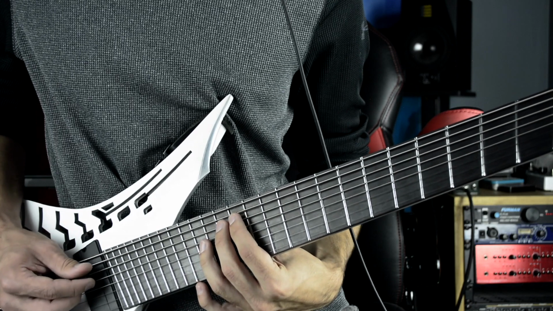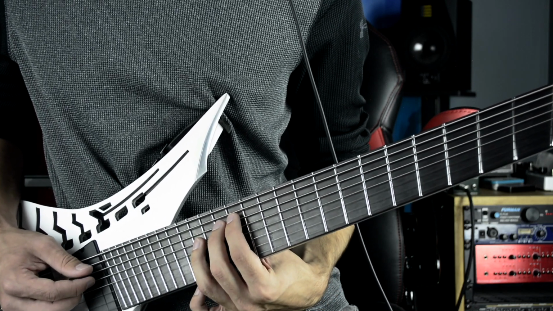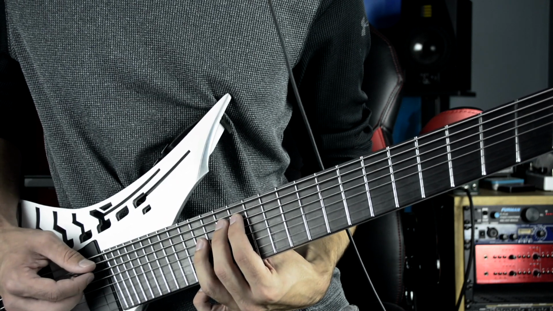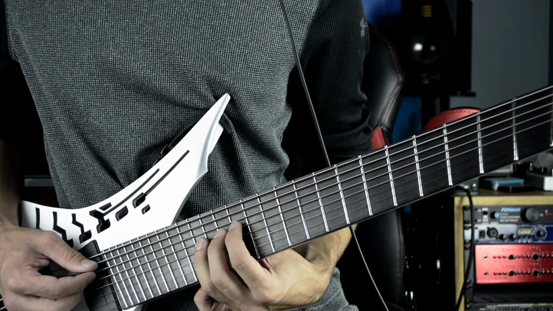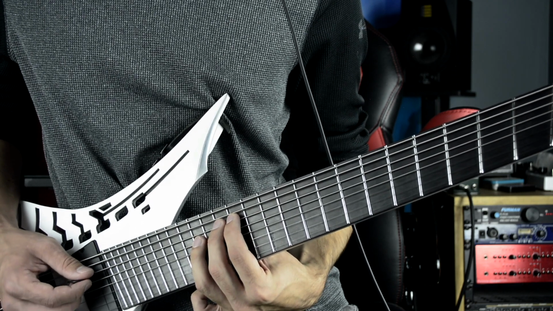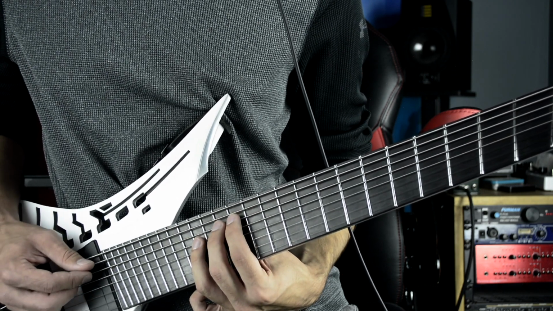And then we're going to go to the last section, which is going to be way up here on the 14th fret. So we're going to play 6 notes this time. So that's going to be open, 14, 15, and then 17 on the 5th string, and then back down to 15 and 14.